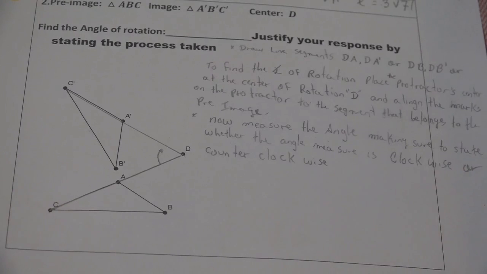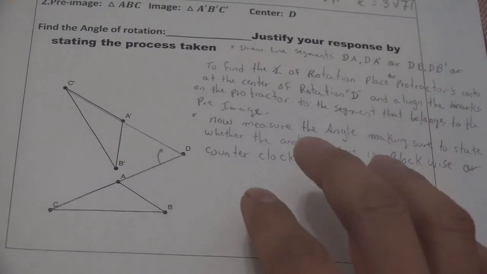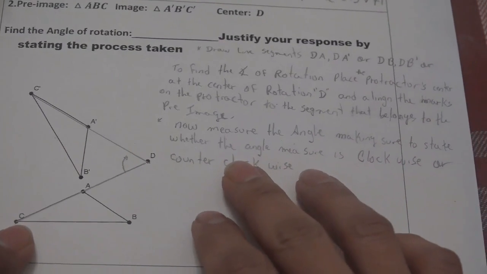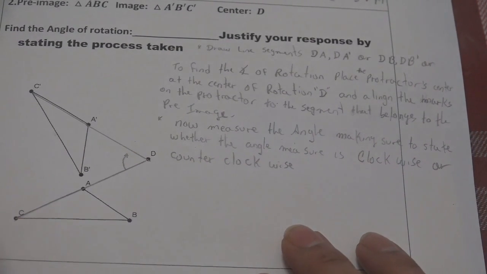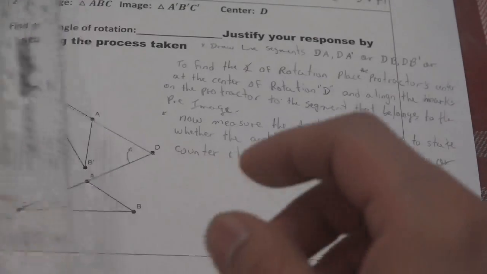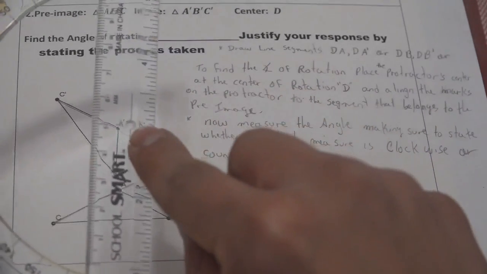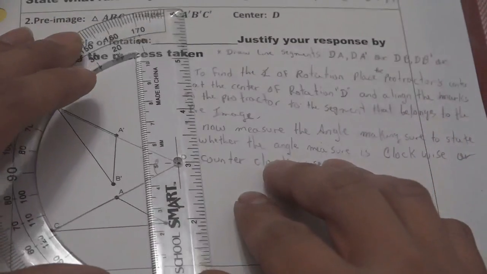All right, so anyway, we're gonna follow these steps. Remember, it says now measure the angle, making sure to state whether it's clockwise or counterclockwise. Place the center of your protractor right here, at the center of rotation.